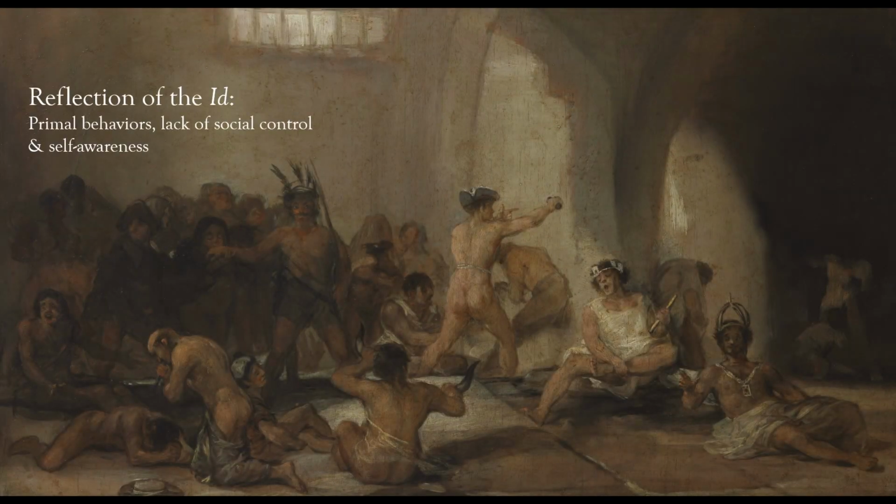The primal behaviors and chaos of the work may act as a reflection of Goya's id portion of his mind, ignoring the socially acceptable rules and form of his previous works and portraying the fears that consumed his thoughts through his painting.